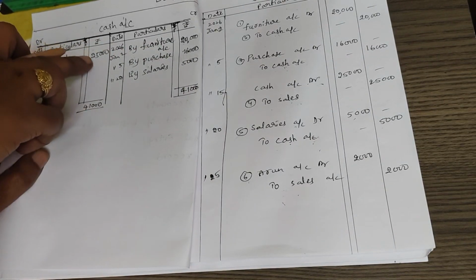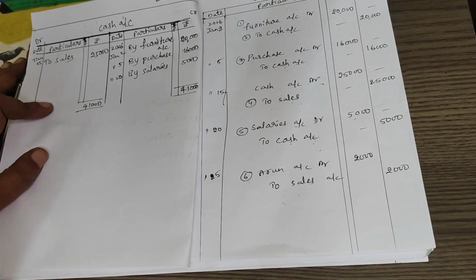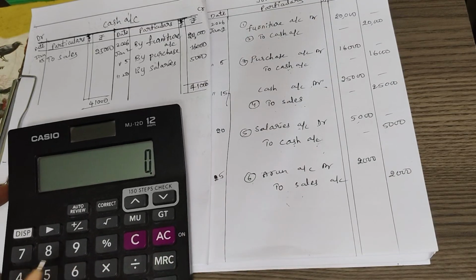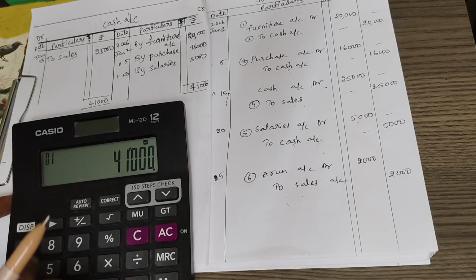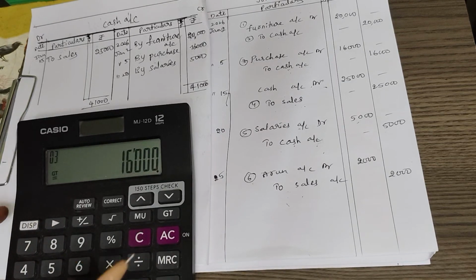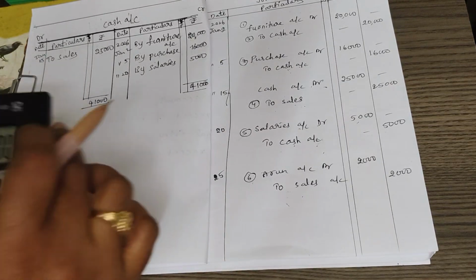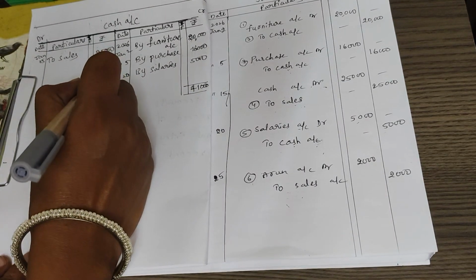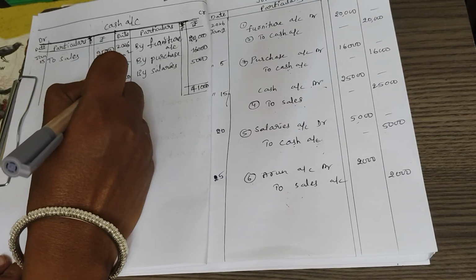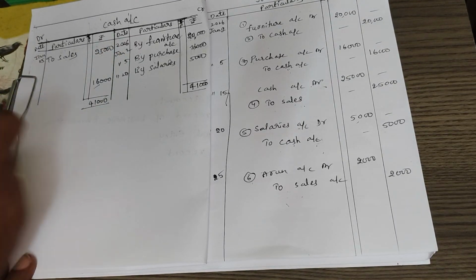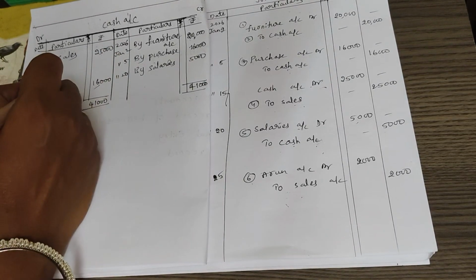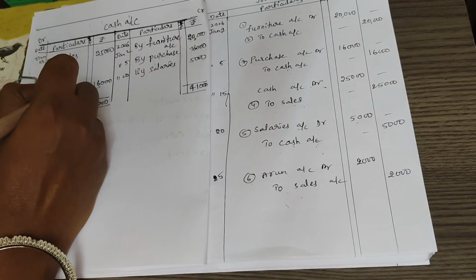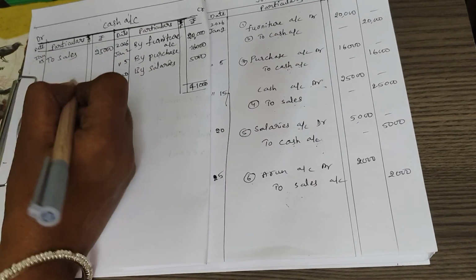So 41,000 minus 25,000. How much? 16,000. That 16,000 you need to write on the debit side, because our leftover balance figure we need to write here. Okay, 16,000. What should we write here? To balance carried c/d.